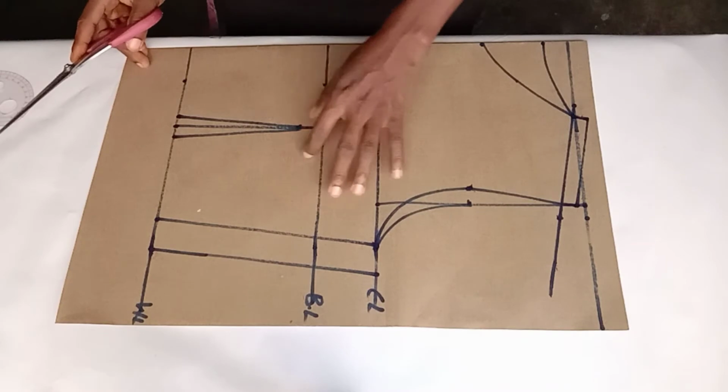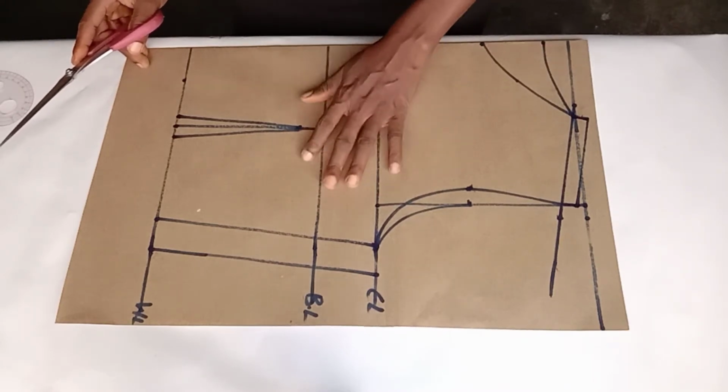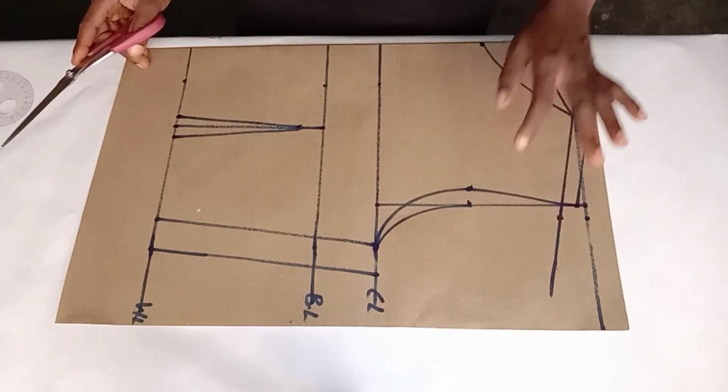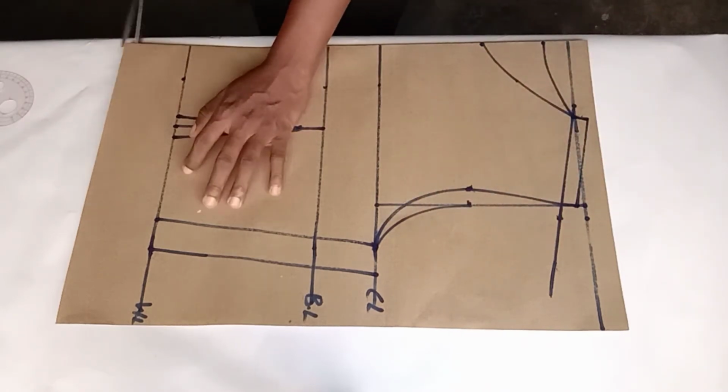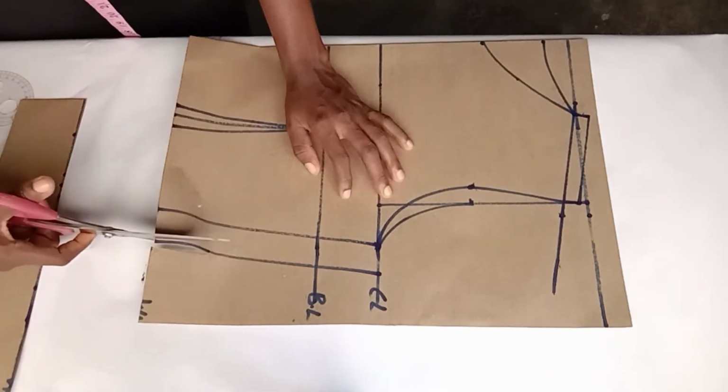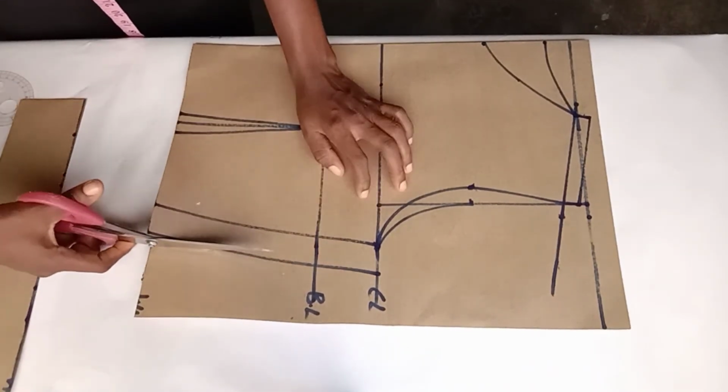So first, since I'm drafting both the front and the back bodies together, I'll be cutting out the back armhole and the back neckline first. So you'll be cutting on the side seam allowance.